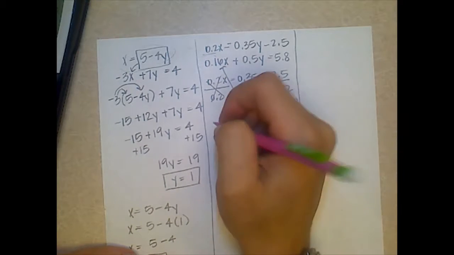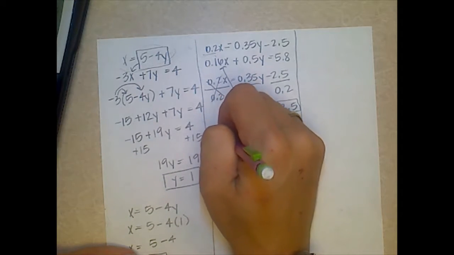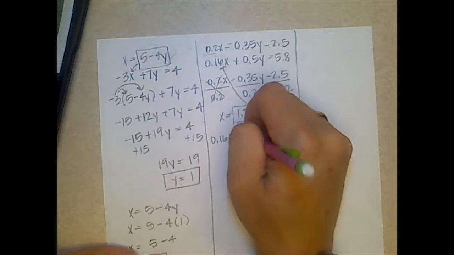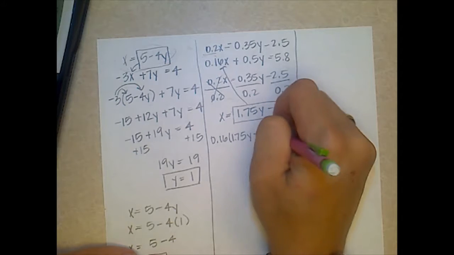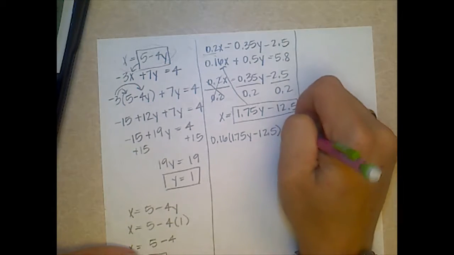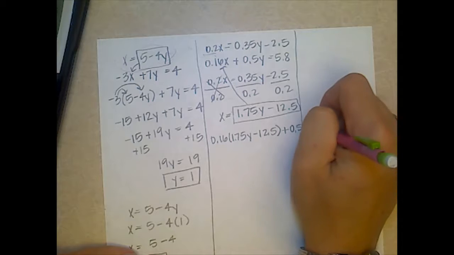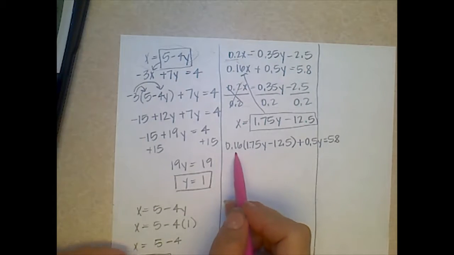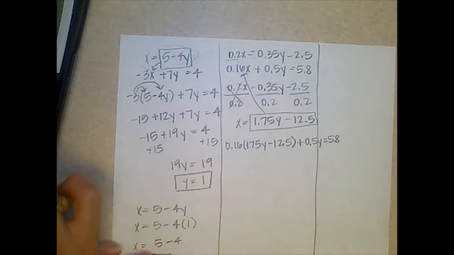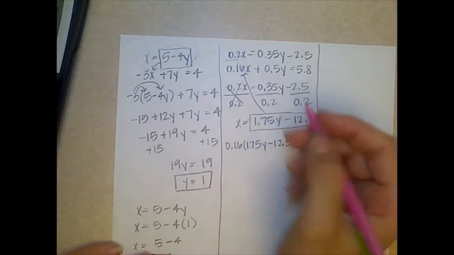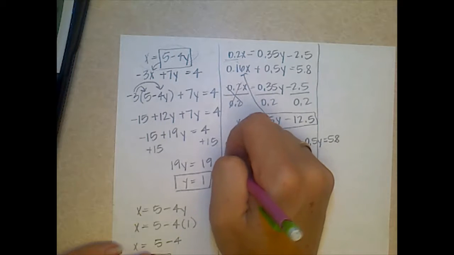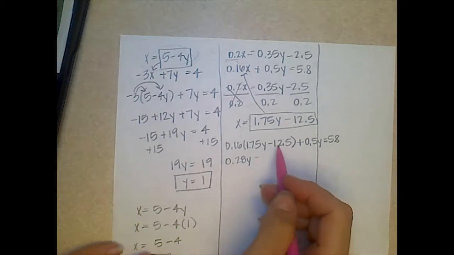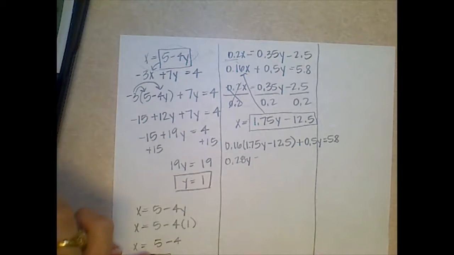So this is going to be a little long. So 0.16 times x, which is 1.75y minus 12.5, plus 0.5y equals 5.8. Okay, so now we're going to distribute 0.16 times 1.75. That's 0.28, so 0.28y minus 12.5 times 0.16.